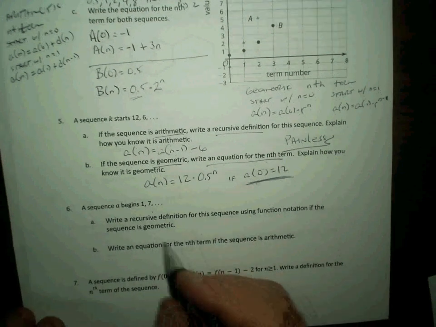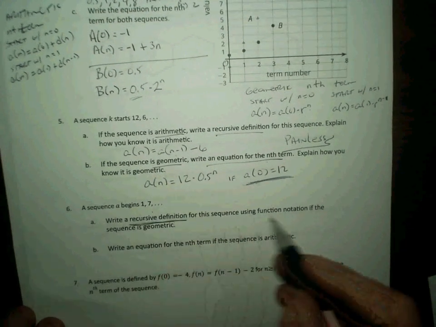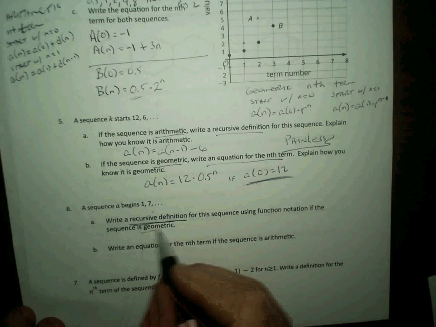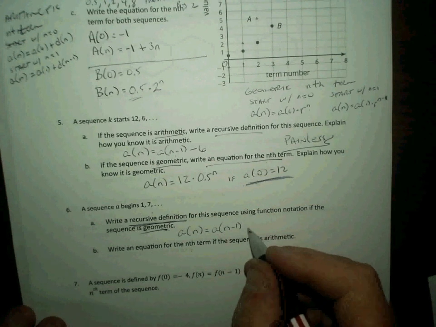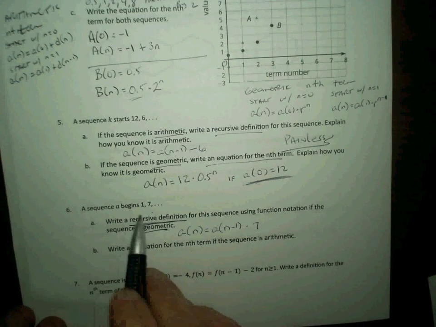Can I do the next one? Because I know this. It's geometric. All right. A sequence A begins 1, 7. Write a recursive definition for the sequence using the function notation if the sequence is geometric. That's important too. Okay, it's going to be A of n equals A of n minus 1 times 7. Correct? Previous term times 7 if it's geometric. We multiply 1 times 7 to get 7, right? This is so much fun.